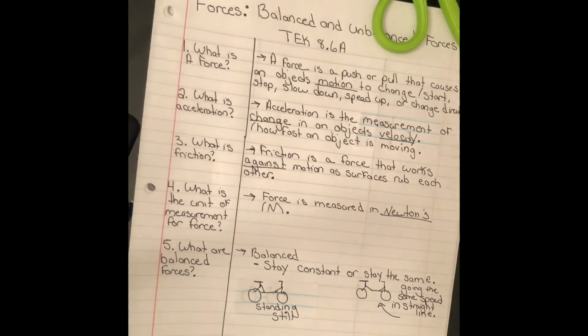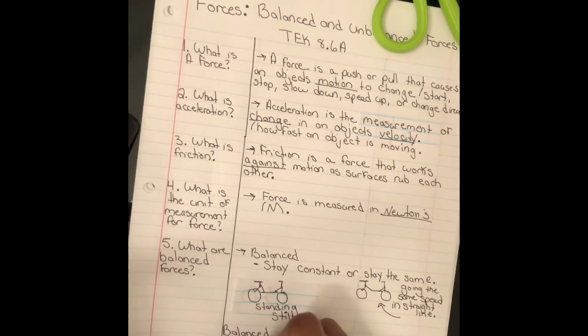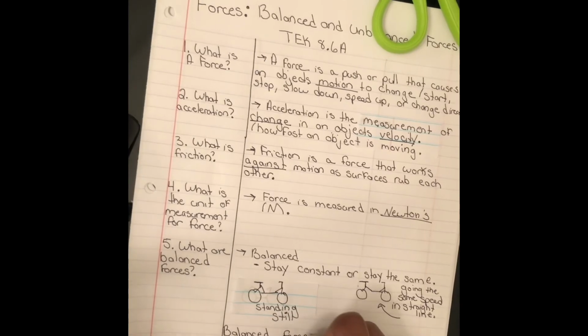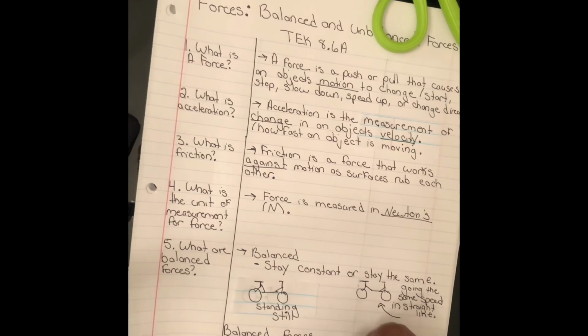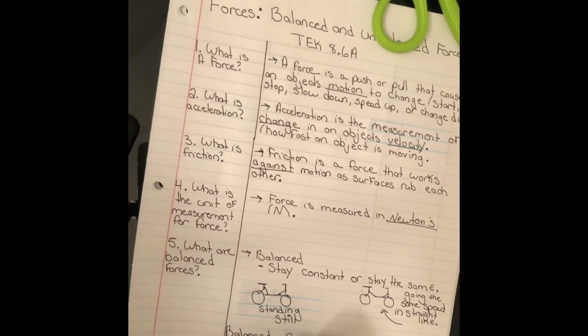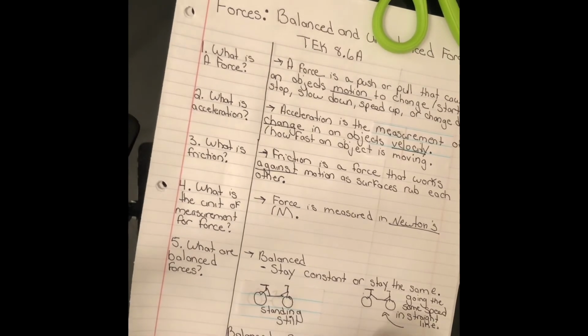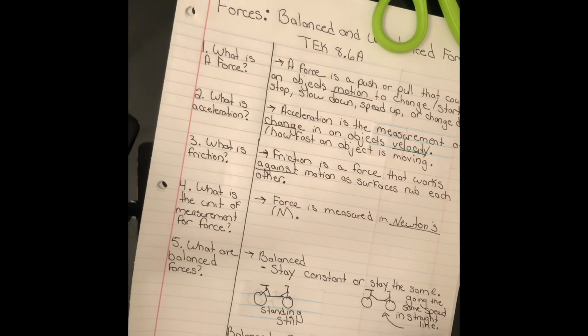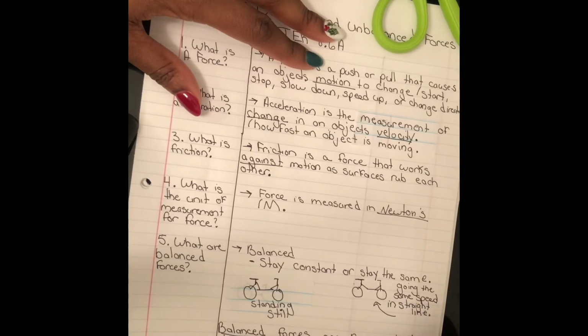Make sure you're copying these notes. So therefore, balanced forces, underline, are forces that do not, underline, do not cause a change, and you guessed it, a change in motion.